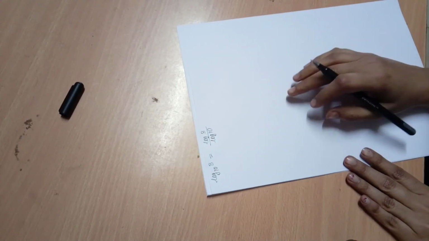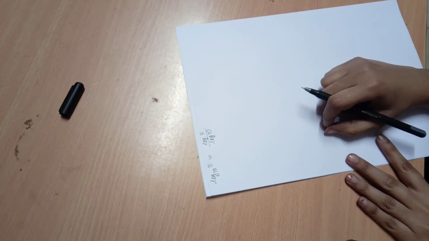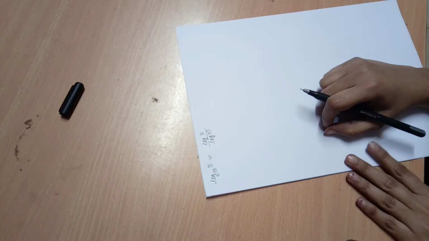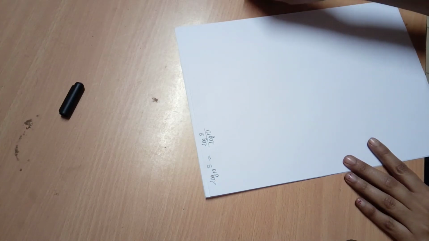So now that you have learned all the rules and definition and meaning of logarithm and what are bases and natural log, we can jump into questions, right?